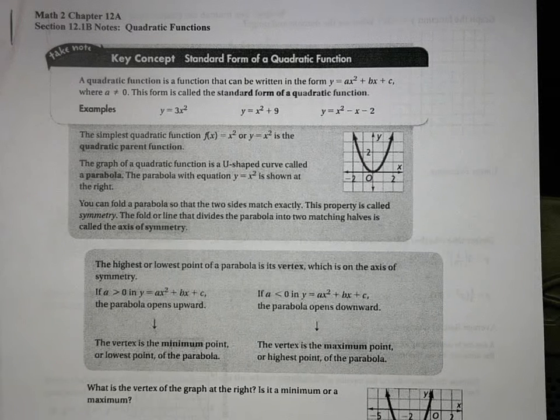Math 2, Unit 12A. Today we're doing Section 12.1B. So yesterday we worked through Desmos. We figured out what's happening with these quadratic equations. We learned that they're parabolas. Do you guys remember the A values?